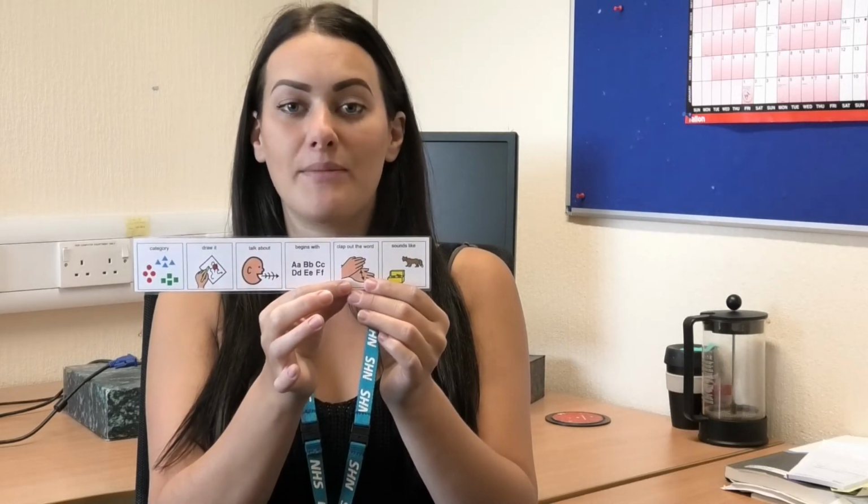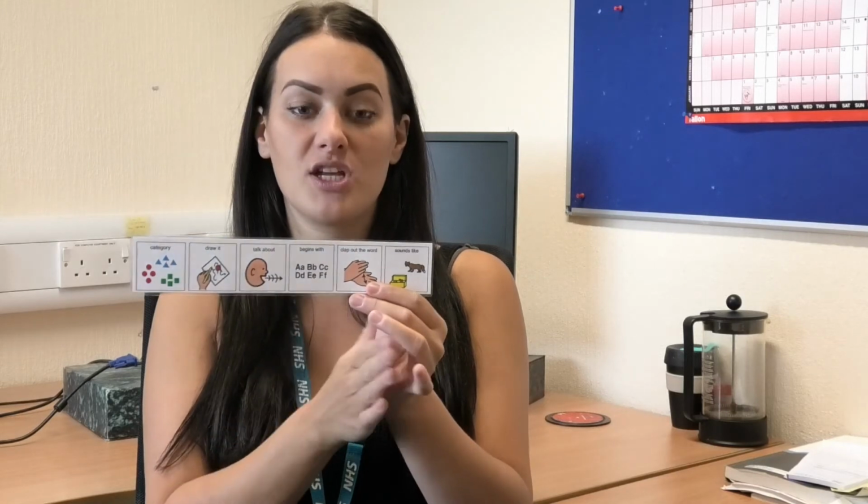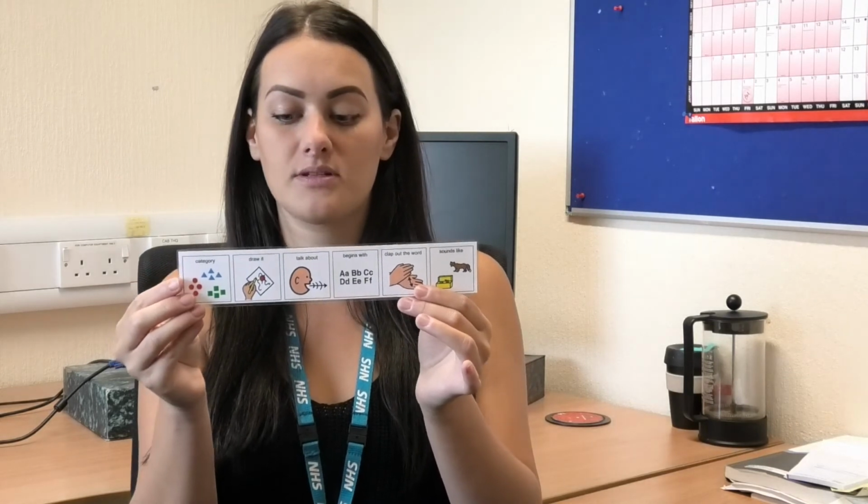You can see how many syllables are in it, so chicken has 2 syllables, chicken, and clap it out, and then what it sounds like, so fox might sound like box. So this is our strategy strip.